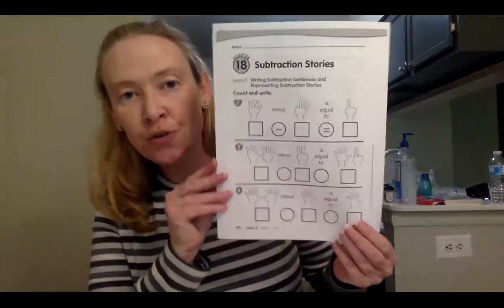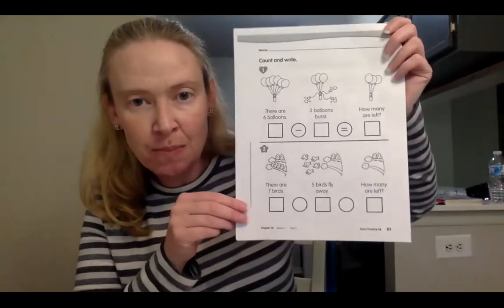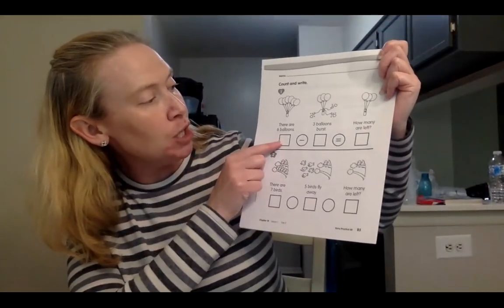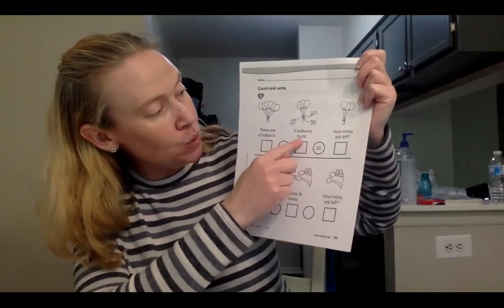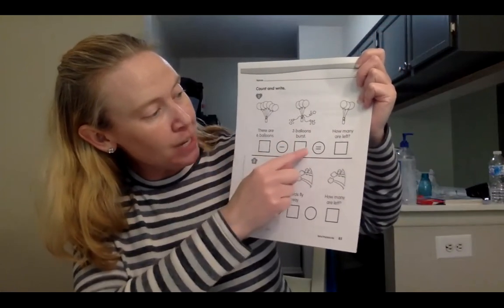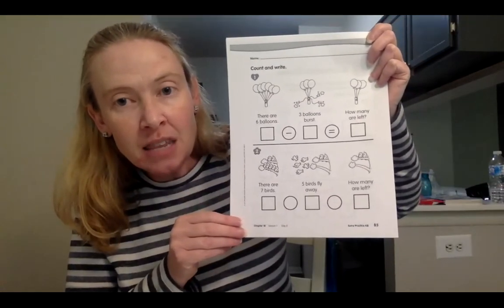So yesterday, you friends worked on this, and today, I would like you boys and girls to do this page. So it says there are 6 balloons, so you need to write the number 6 in here. Minus 3 balloons burst, so you need to write 3. Equals, and how many are left? You just need to fill in the numbers for the number sentence, okay?